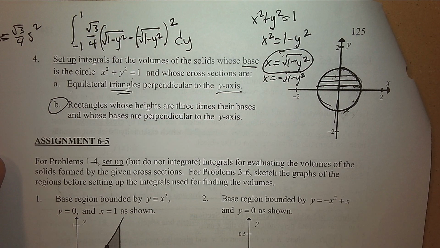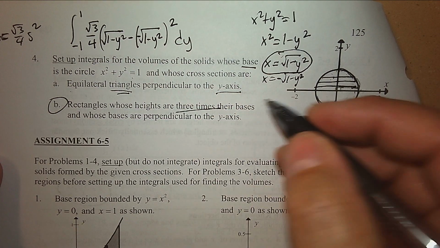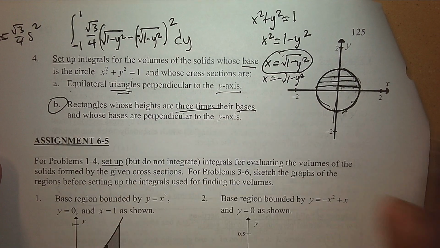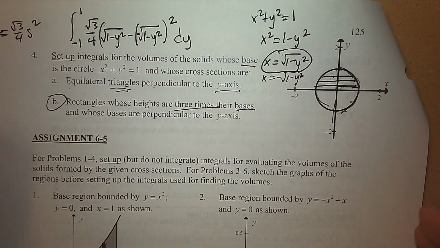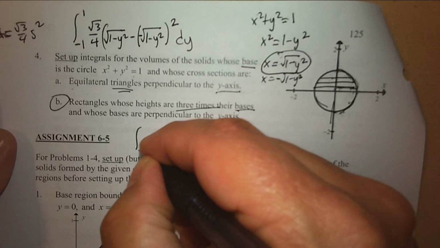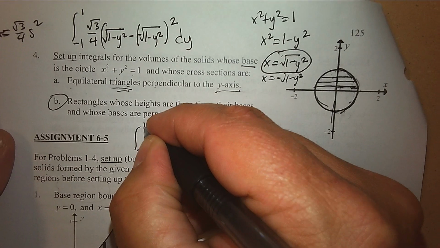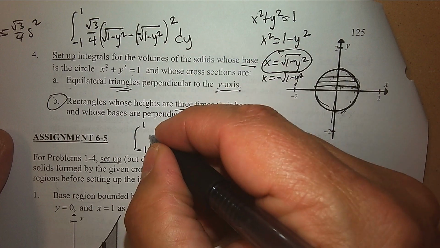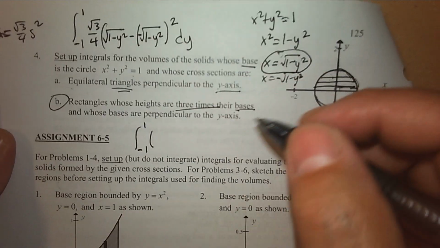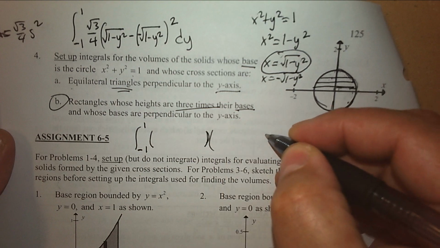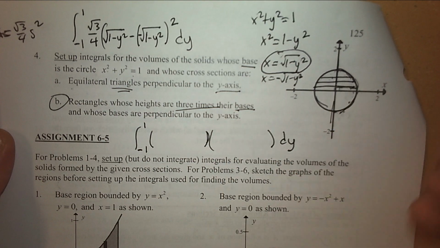Rectangles whose heights are what? 3 times their bases, and whose bases, again, are perpendicular to the y-axis. We've already done all the hard work. We can now relax. You ready? We're integrating from where to where again? -1 to +1. A rectangle is base times height. So I'm going to go base times height, and it's in terms of y.